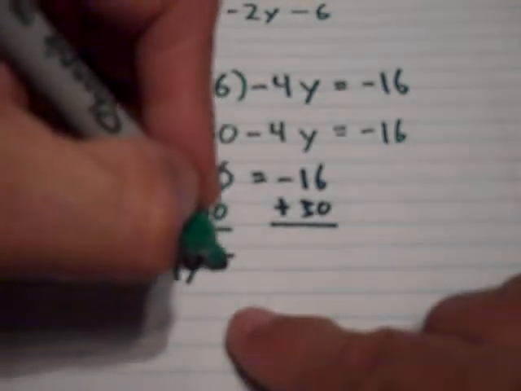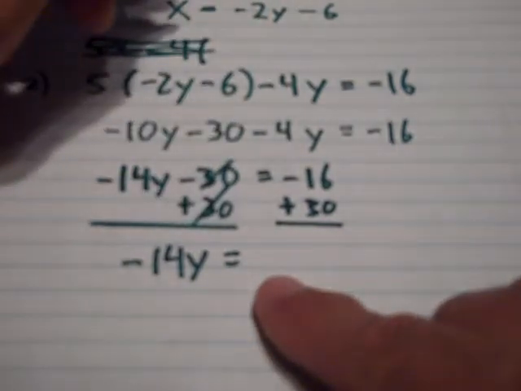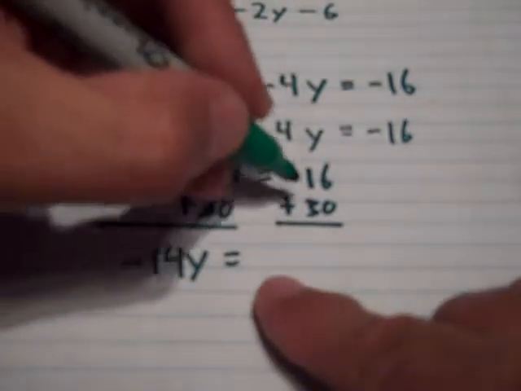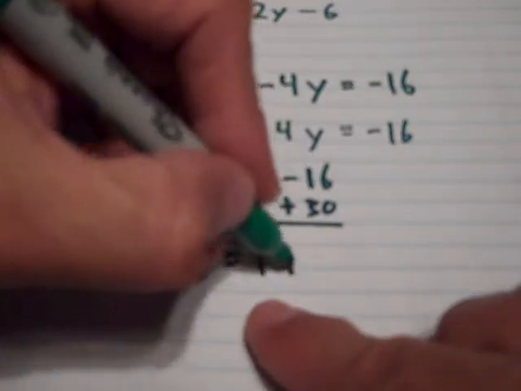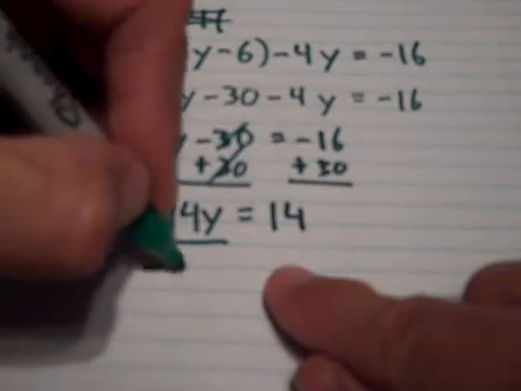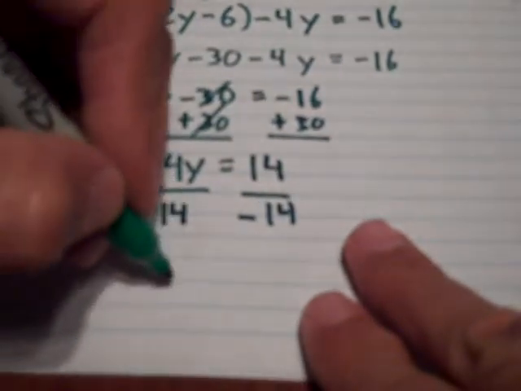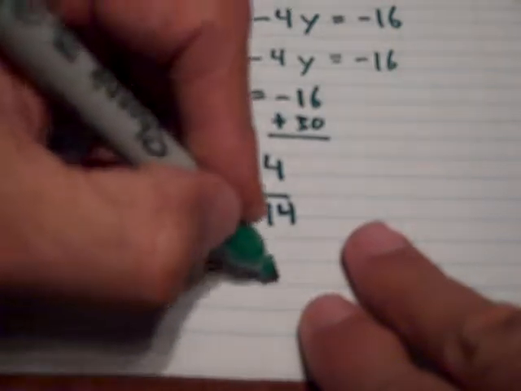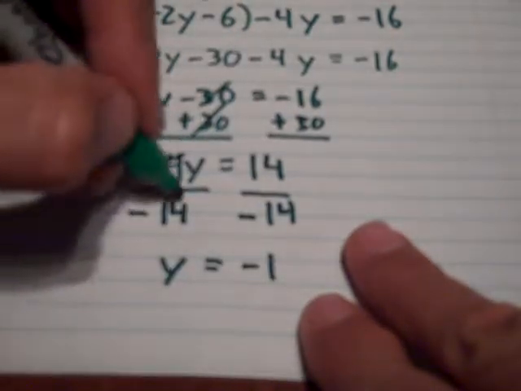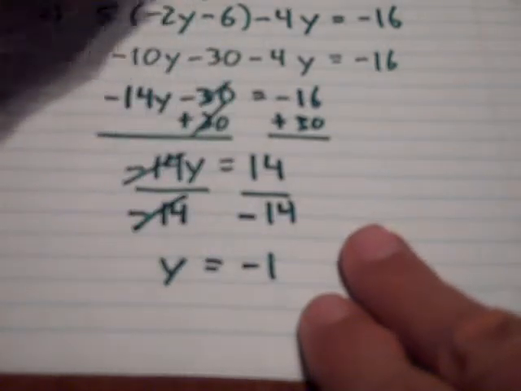Okay, and I'm going to add 30 to both sides because I want my constants on the right and my variables on the left, and that will cancel these two terms out, and I get negative 14y. I'm dropping down my equal sign, and 30 minus 16 is going to be 14. So if I divide both sides by negative 14, the negative 14's cancel out, and I'm left with 14 over negative 14, so y is equal to negative 1.